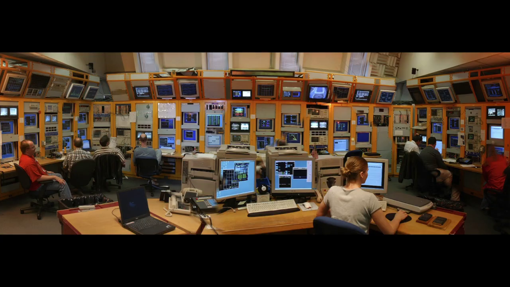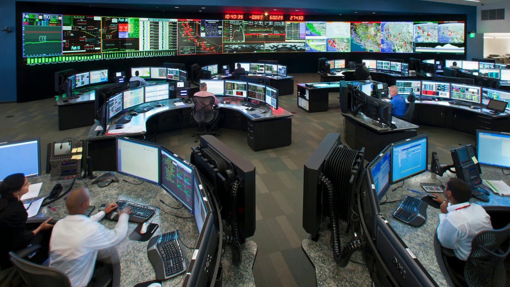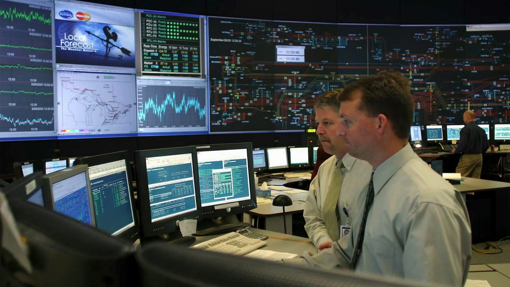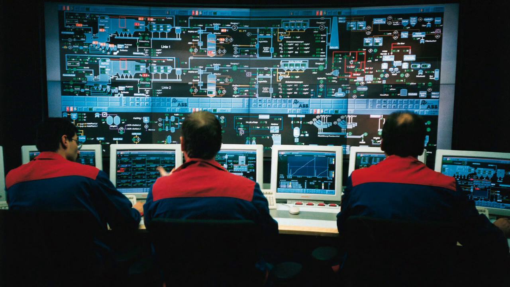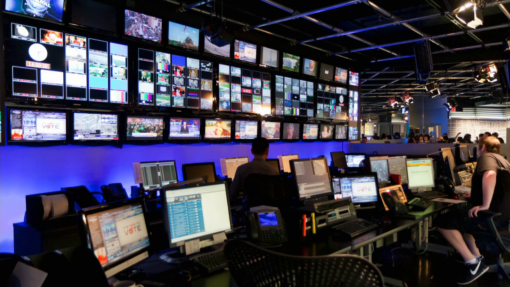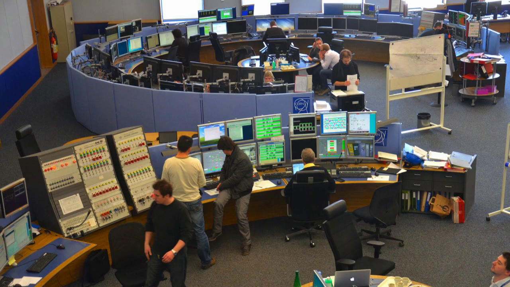This is Fermilab, the control room at Fermilab, the particle accelerator in Illinois. This is the California power grid, and this is a Canadian power grid. This is a waste treatment facility. This is a TV station. And this is the Large Hadron Collider at CERN, where they recently found the Higgs boson.